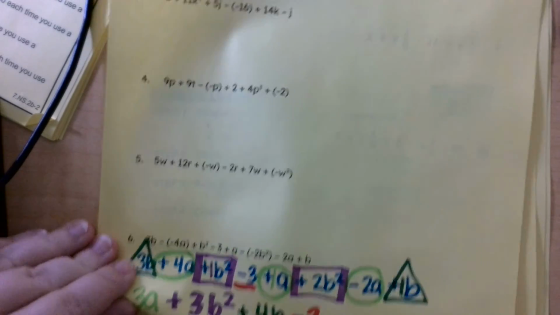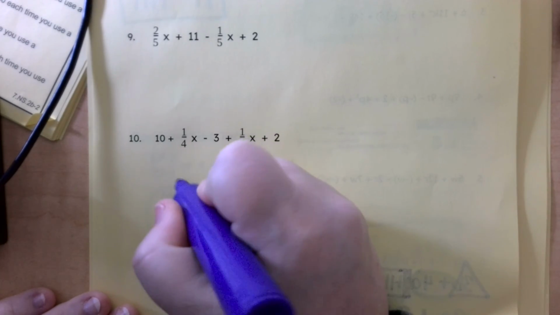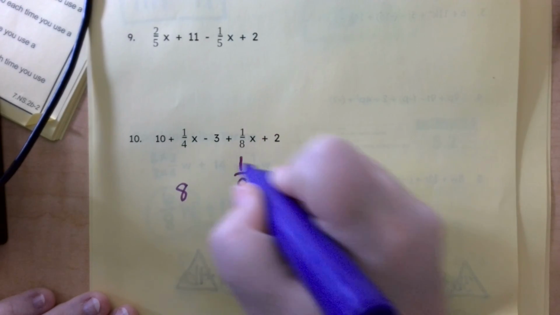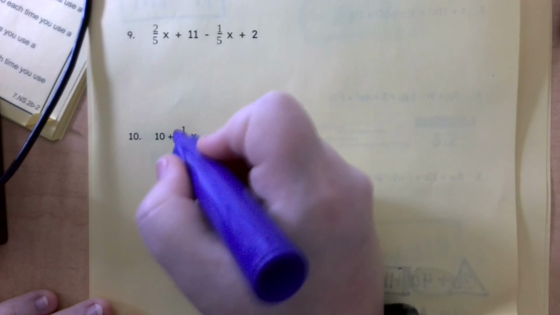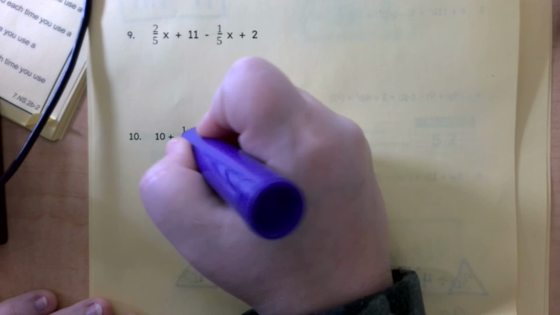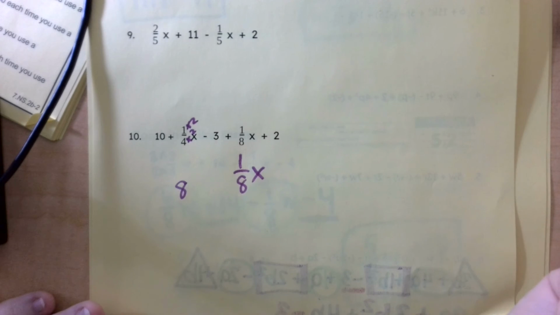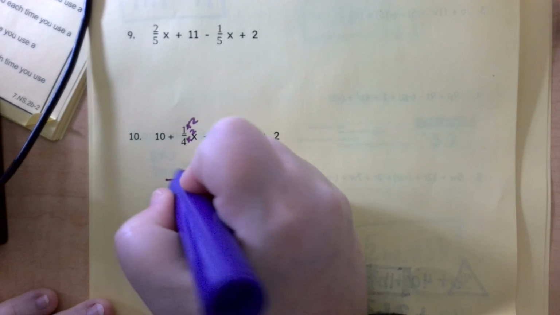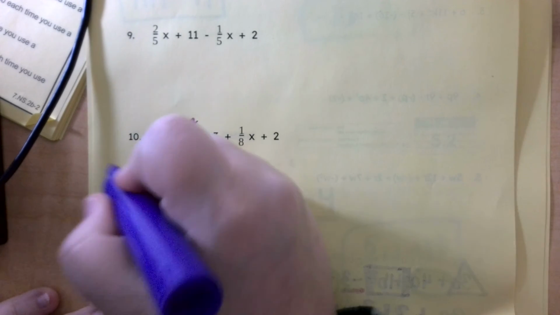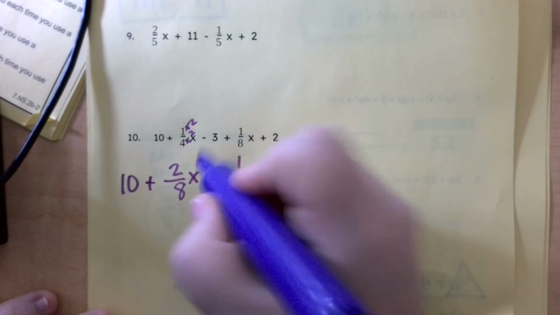All right. Next page. Number 10. All right, same thing, we need to make sure they have a common denominator. So 4 and 8, I'm going to make them into eighths. So 1/8 x will stay the same. 1/4, I have to multiply by 2, multiply by 2. 2 times 1 is 2. Copy everything else down.